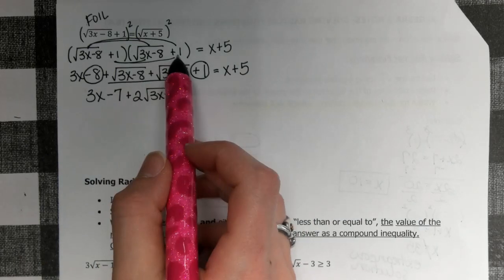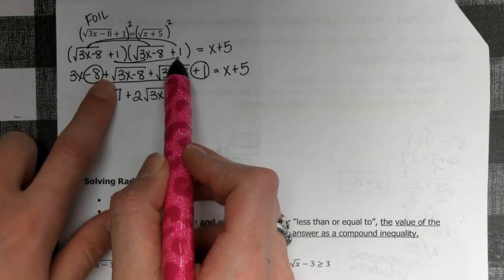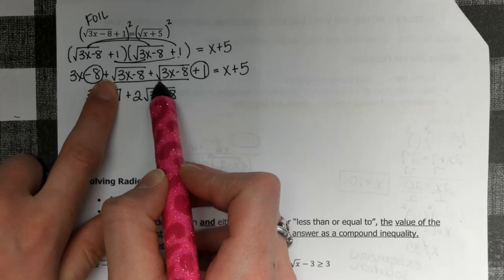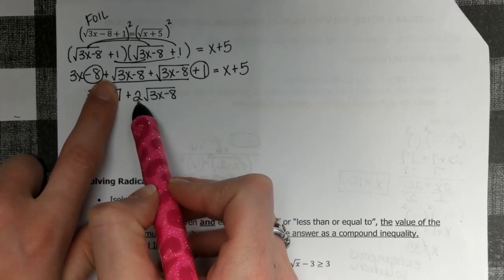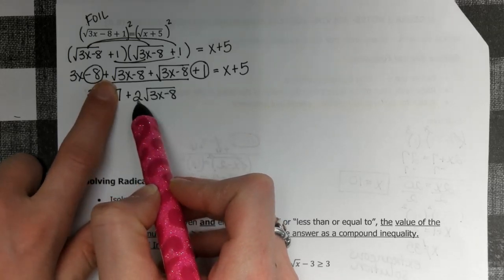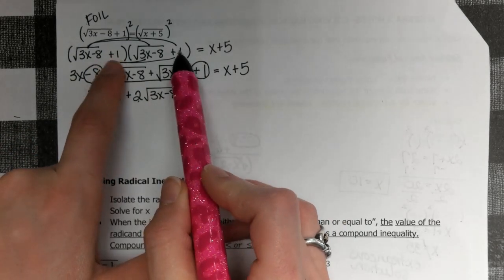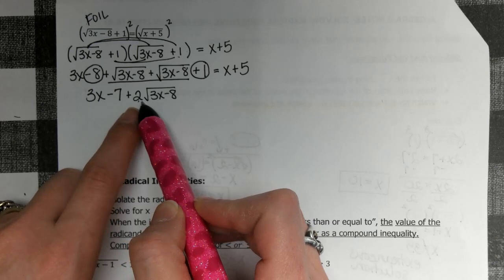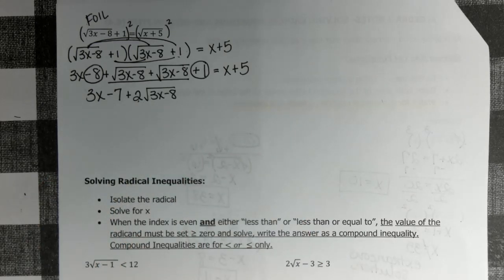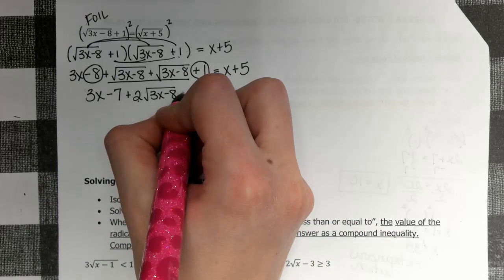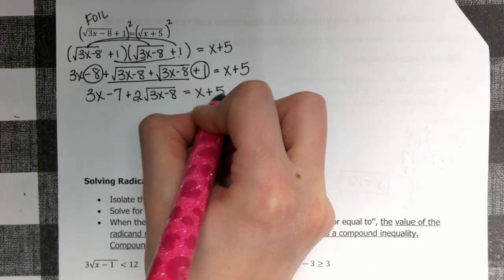Okay, if that would have been a 2 here, then you have 2 square root, 2 square root. What would this be? 4. 2 plus 2 would give you 4. So not every single time will it just be a 1. I want you to be aware that if this number changes, then you have a different coefficient when you add. But you're just adding coefficients. All right, so that's equal to x plus 5.